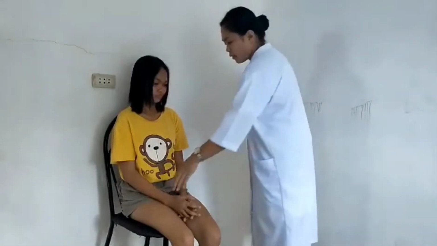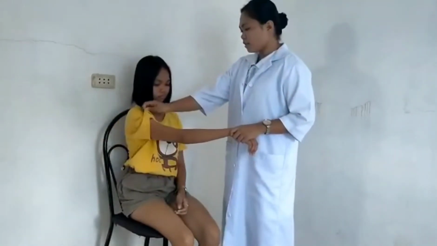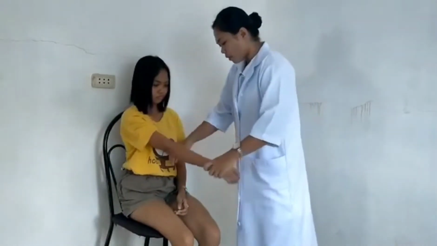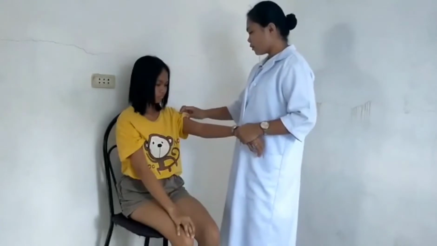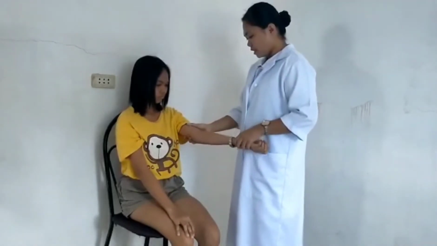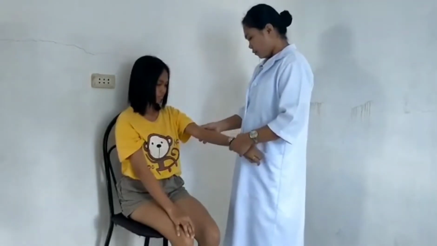So we're going to perform a body assessment. Our first assessment is we're going to assess your skin, hair, and nails. We're going to start by inspecting your skin. Upon inspecting, your skin color is brown with an even skin tone. You have flat moles and there are no other lesions found.